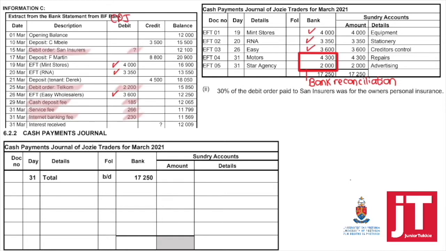All entries on the debit side on the bank statement will go into our cash payment journal. The first one that we've got there is a debit order, SAN Insurers, and it's a question mark. So how do we solve the question mark? We take the balance, 15,500 minus the 12,100. And the difference, 3,400, is equal to my insurance which we've paid. But now I can't go and put 3,400 into the CPJ.